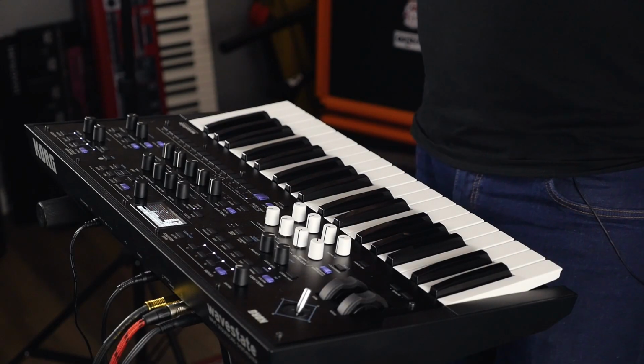So that is the Wavestate. Very pleased to announce this to you today. It's a synth that's really inspired me, and that's the thing that I think is the takeaway from this instrument. It's just a very inspiring and musical instrument.